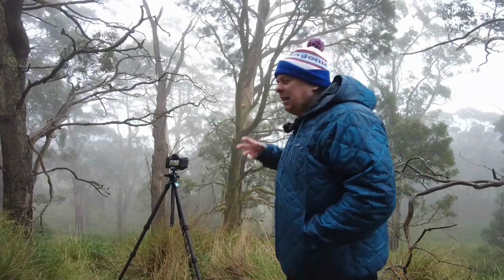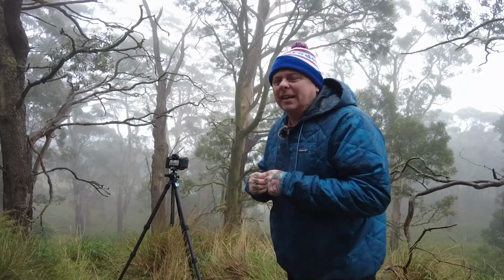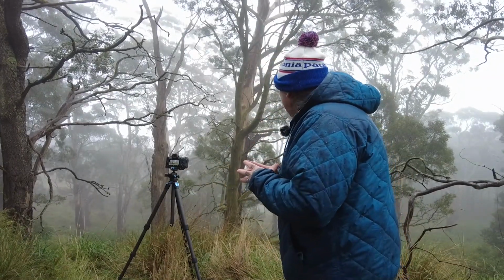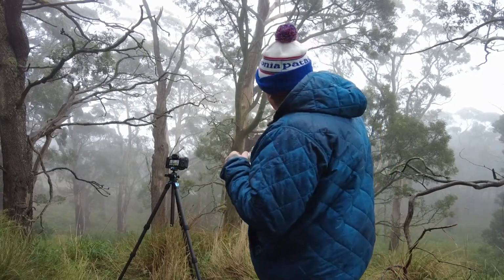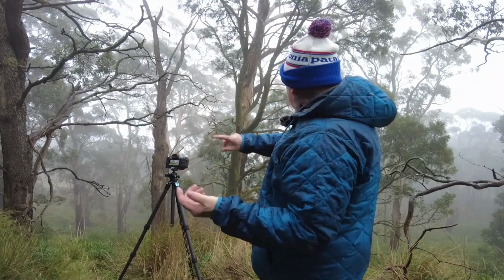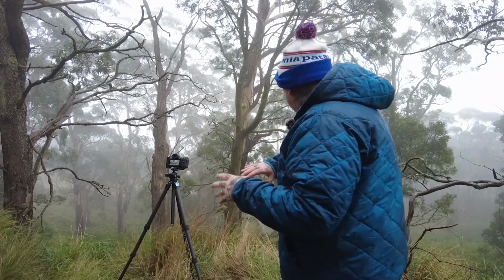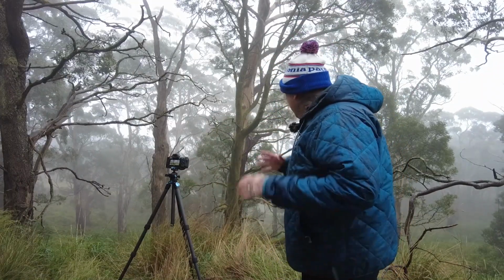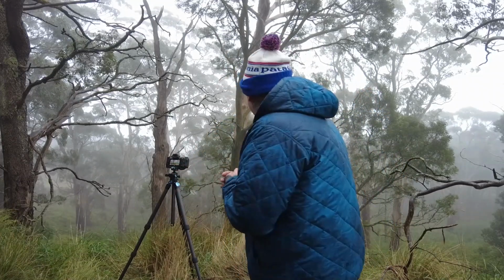Balance. So this kind of tree here is exactly what I'm looking for. It's covered in moss. It's got this branch coming out. It's full of character. And what I'm doing by balancing it is making the trunk the left-hand side of the frame, and then having that branch coming out through the frame, giving you that flow. A really simple image. It helps again with fog, rain, the crap weather that I'm currently getting.